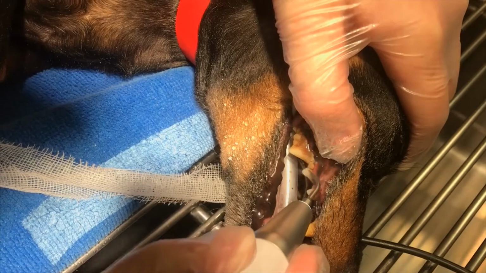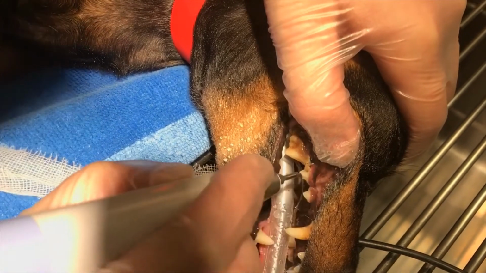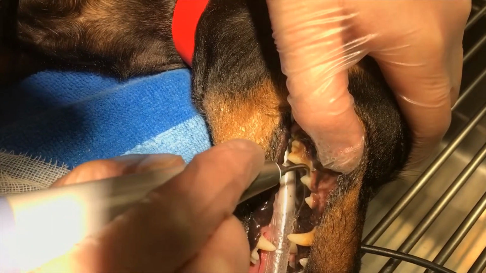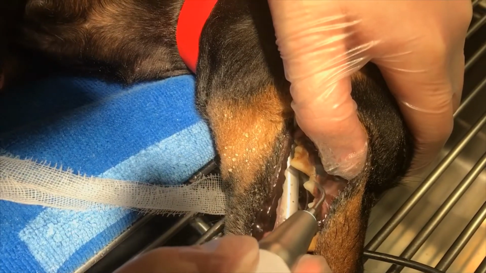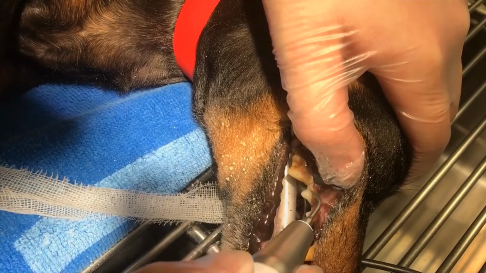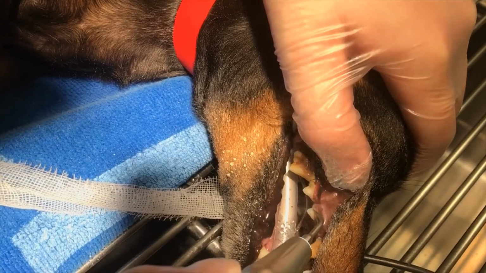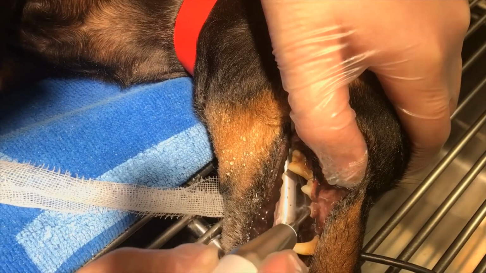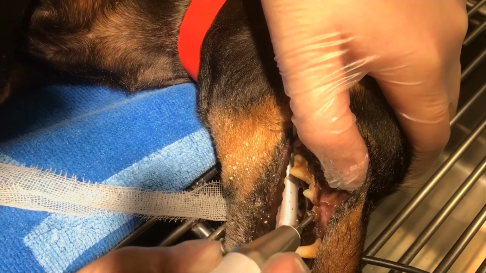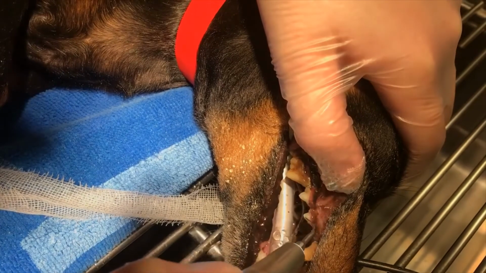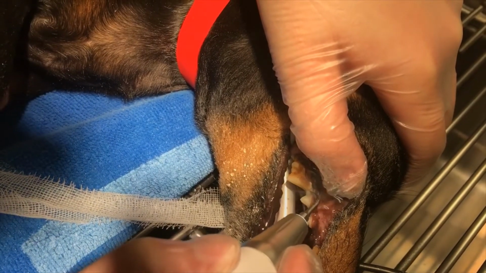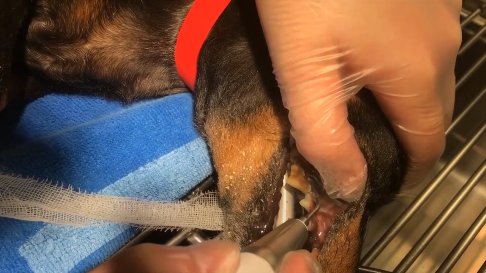It's better and easier to use the wider part of the ultrasonic scaler, as you're going to get more contact space. Your footprint will be larger, allowing you to break off those pieces and chunks easier. I'm going to move all around the tooth on all sides. And now once I'm done on that tooth, I'll move back to my other tooth I was working on. There again, that 10-second contact time.